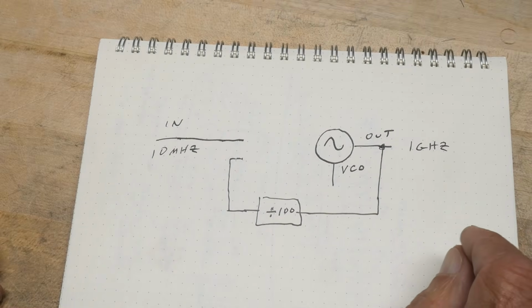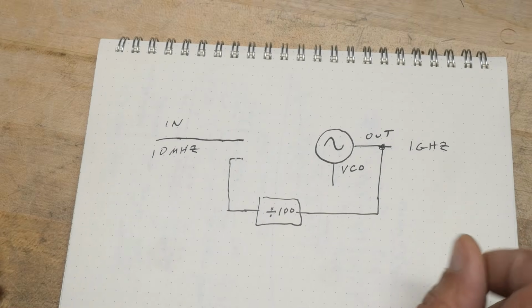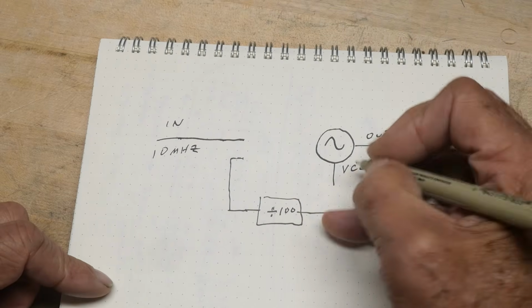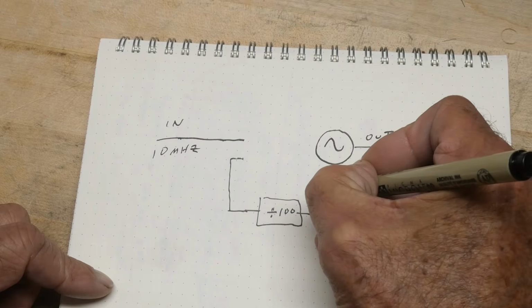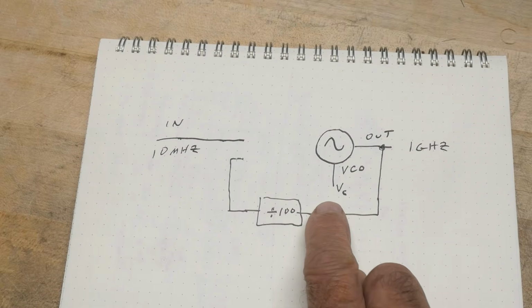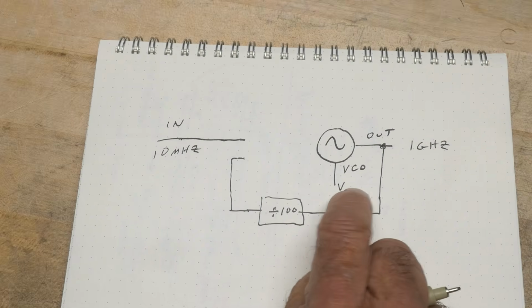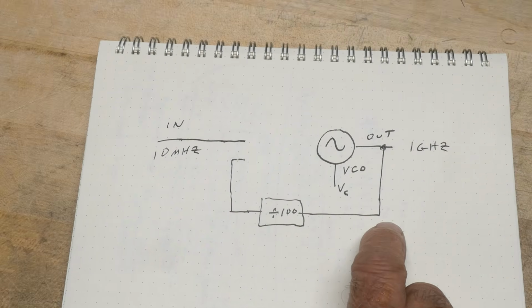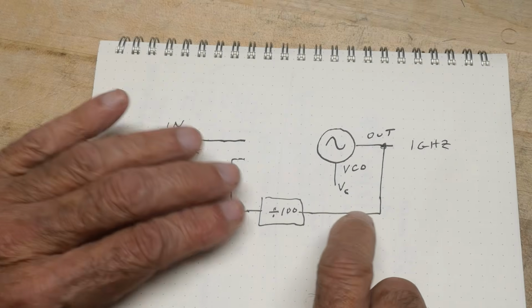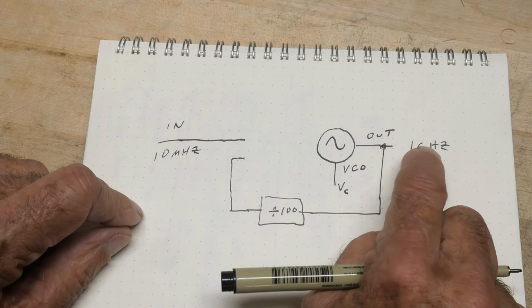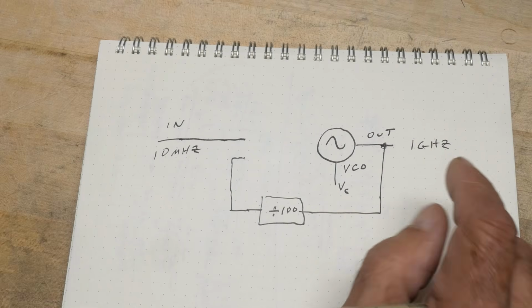Now, the way we're going to compare them is, like I said, the VCO, if I make this voltage here, we'll call it VC, control voltage. If VC goes up, our frequency goes up. If VC goes down, our frequency goes down. So why would we want to have VC go up? We're too slow.